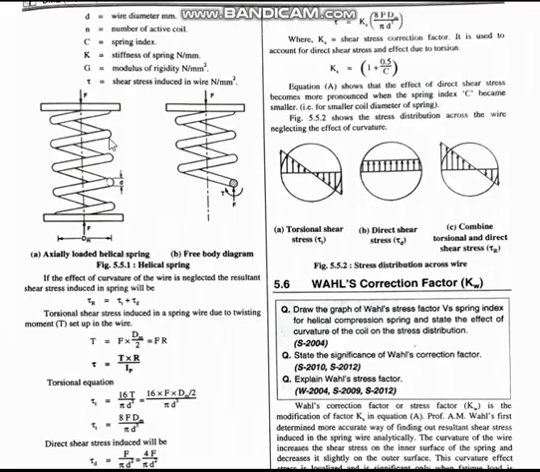Yes, this is the free body diagram that we are talking about. You see, this is the spring, this is the axial force, and we have cut it and shown here. Because of this axial force, on this cut section there is a force F acting, which tends to directly shear it. And because of the same thing, there is a twisting moment, capital T, which is trying to turn it like this.